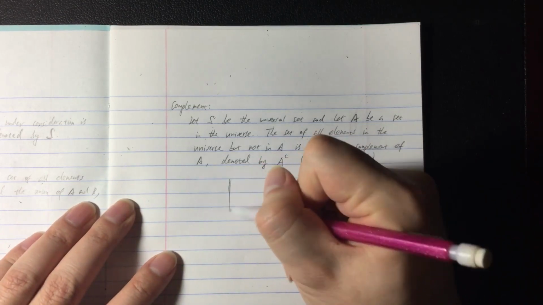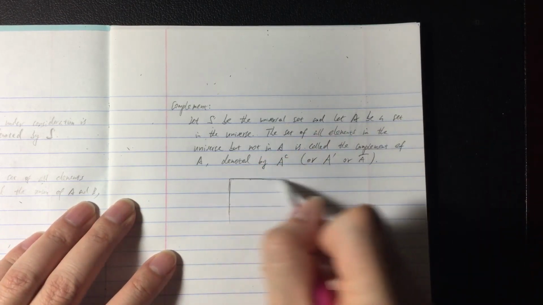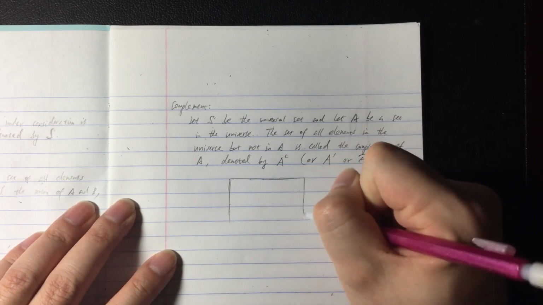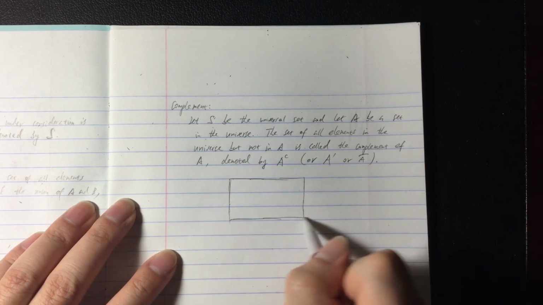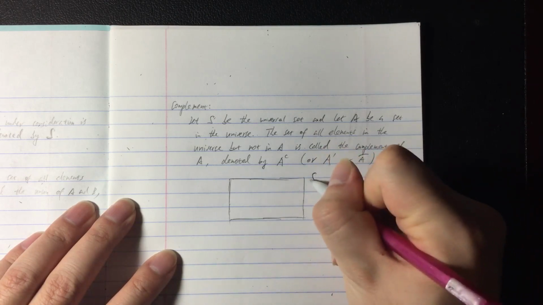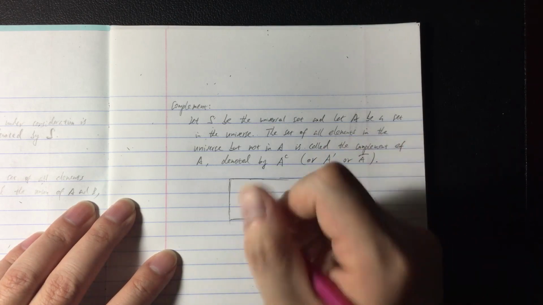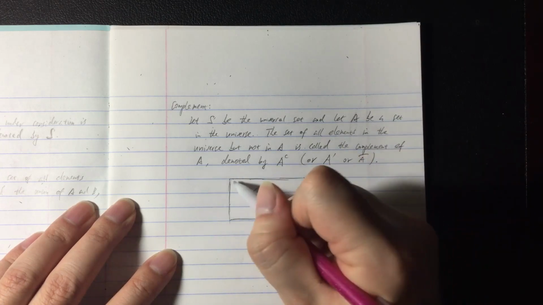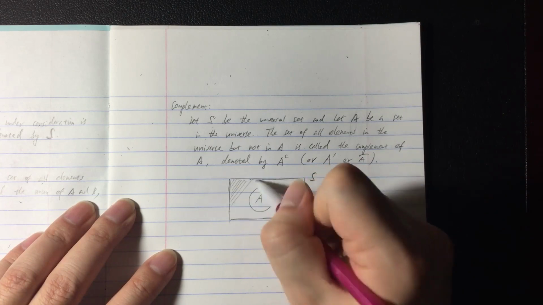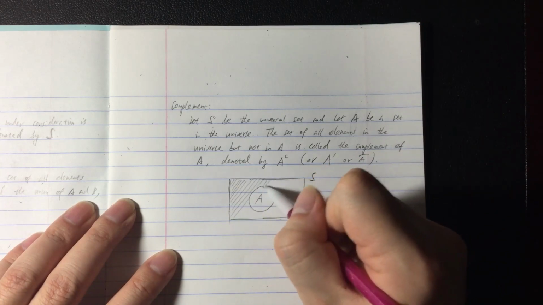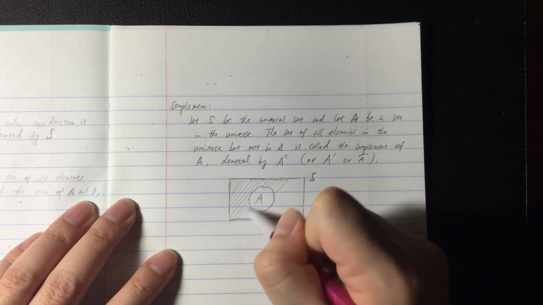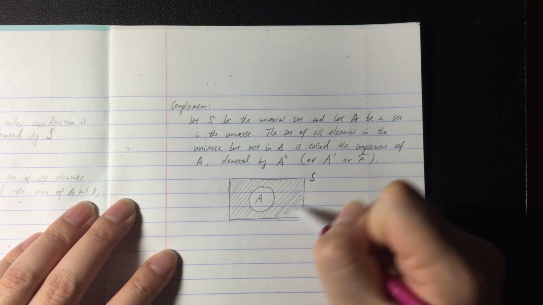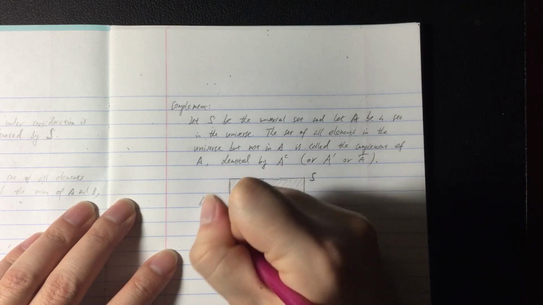In the picture, it looks like this. Suppose this rectangle represents a universal set. A is a set in the universe. A complement is everything in the universe, but outside set A. This is the complement of set A.